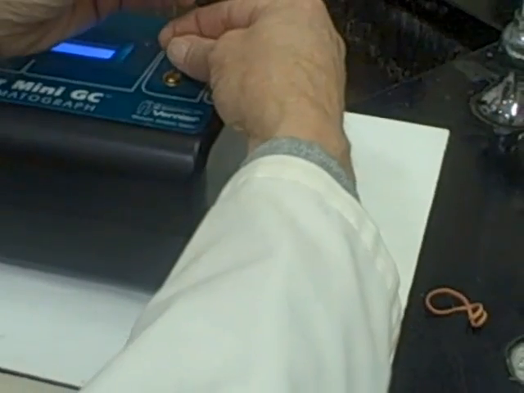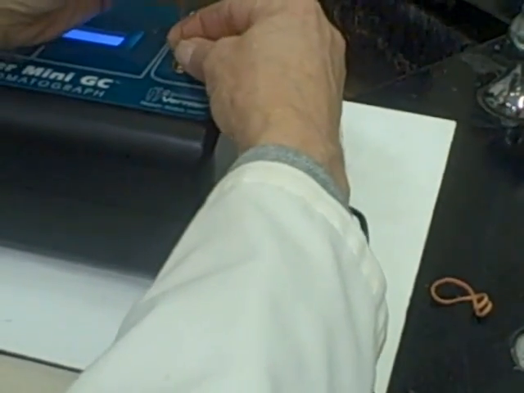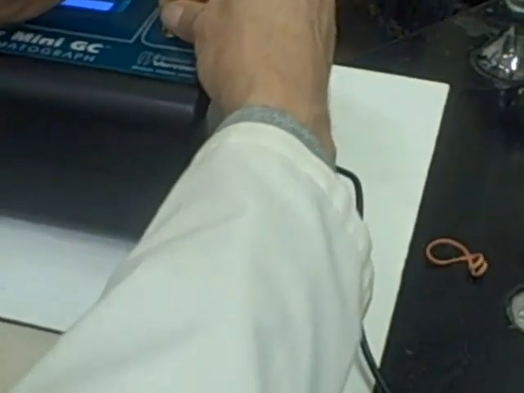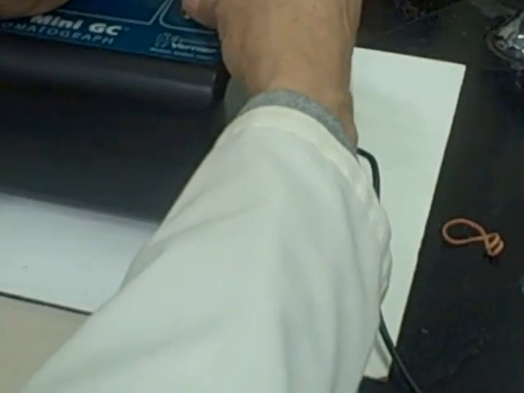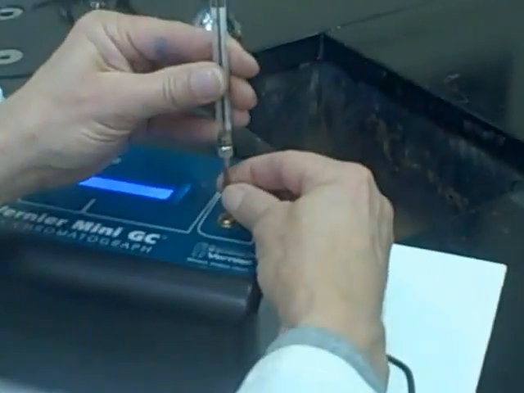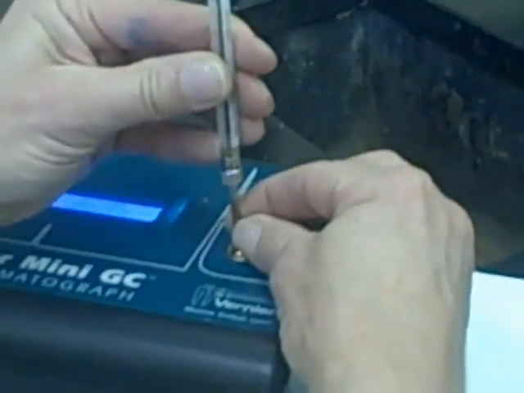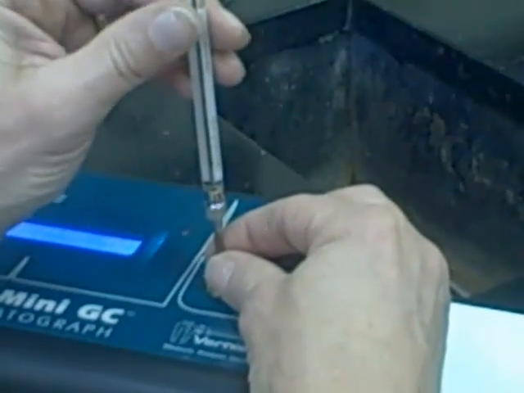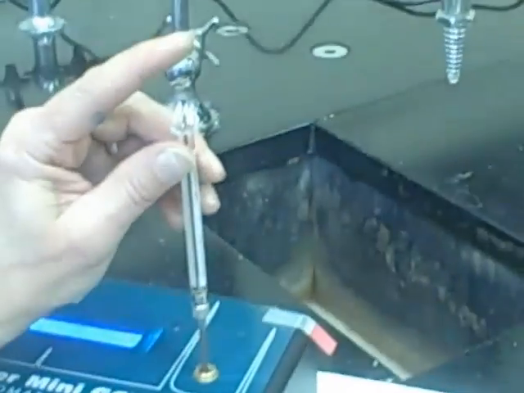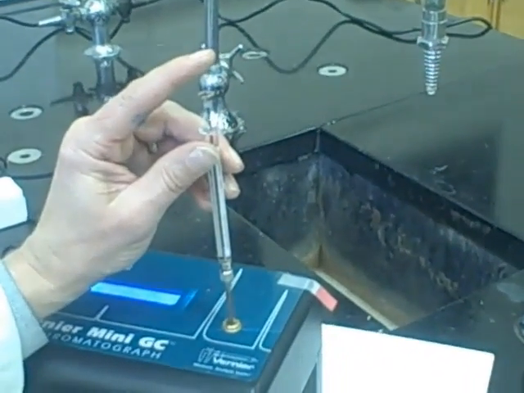And so now it's time to inject. Please hold the needle as it goes down through the rubber septum. If you do not hold it, it will bend, and our syringe will be useless. At the time you push the syringe down, you must also start data collection. 3, 2, 1.